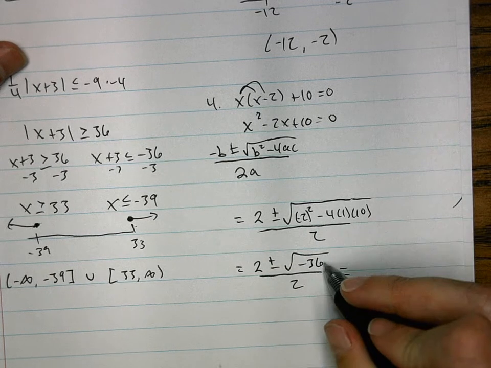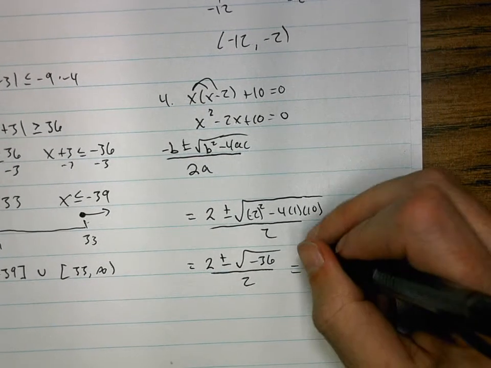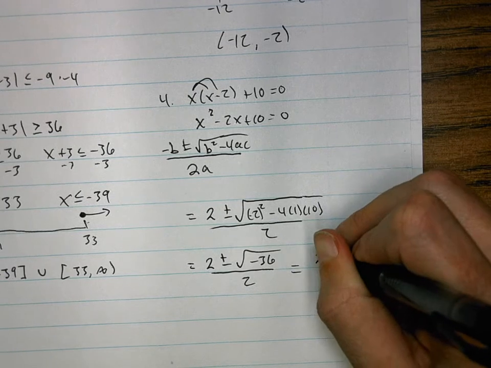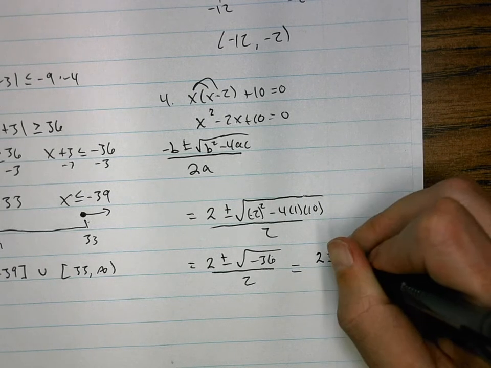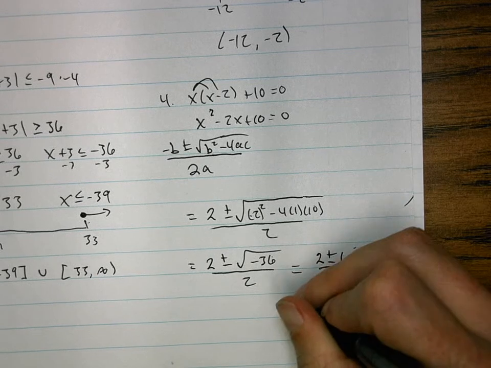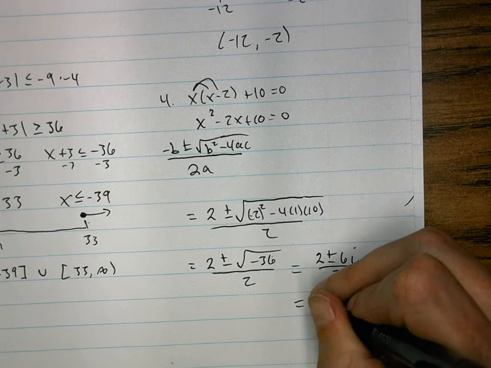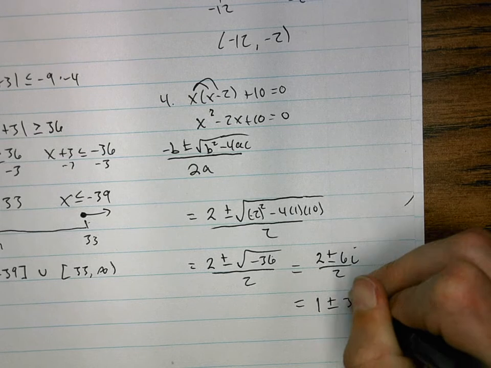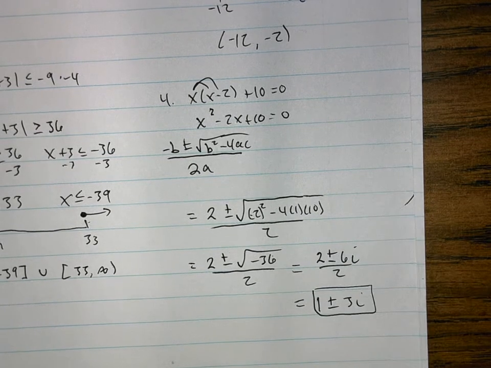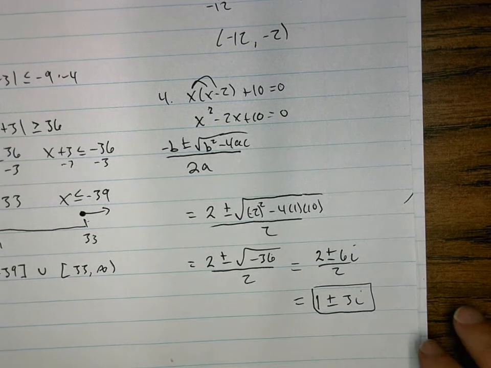And the square root of negative 36, since it's a negative underneath it, we get an i. And the square root of 36 is 6. And we can simplify that. 2 divided by 2 is 1, plus or minus 6i divided by 2 is 3i. That's the first 4 problems.